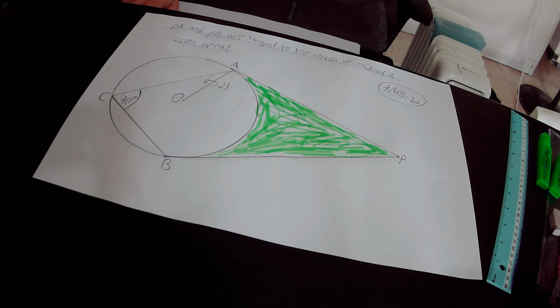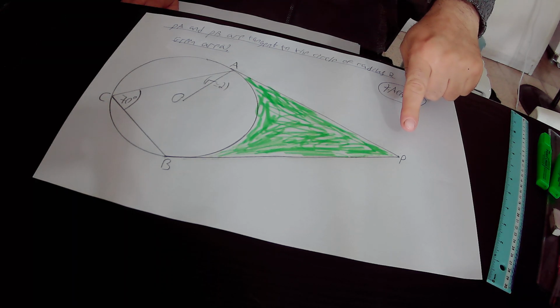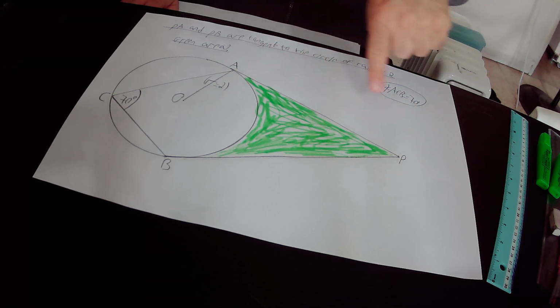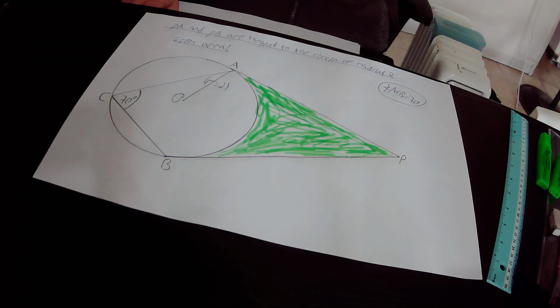And we also have here the common extreme point P. From the common extreme point P we have two tangents to this circle, tangent PA and tangent PB. Again, our mission is to find out the area of this green shape.